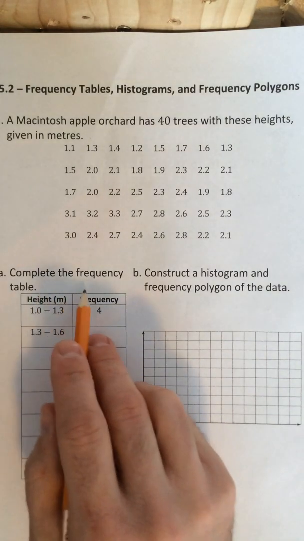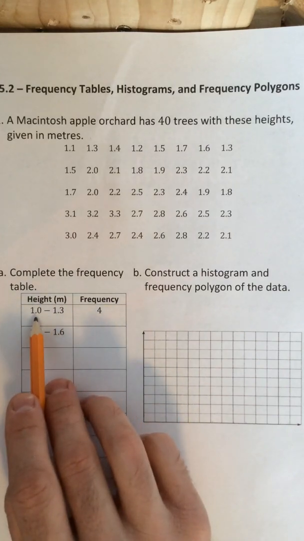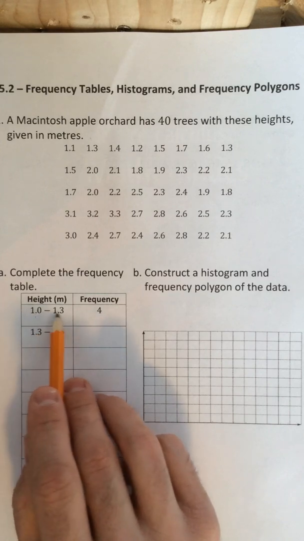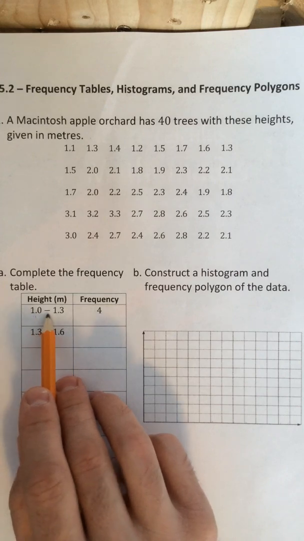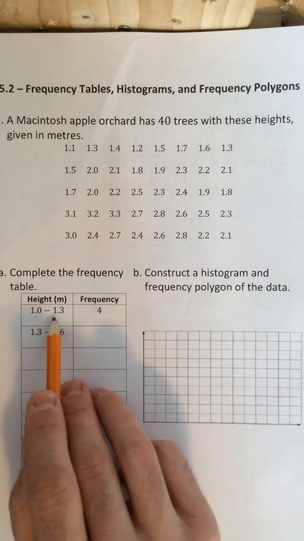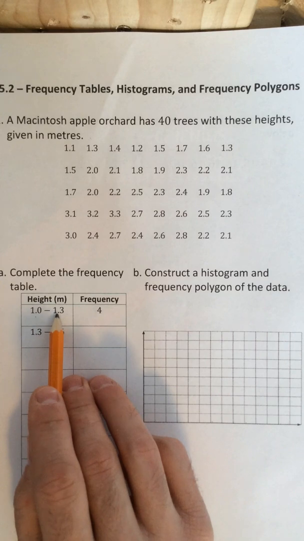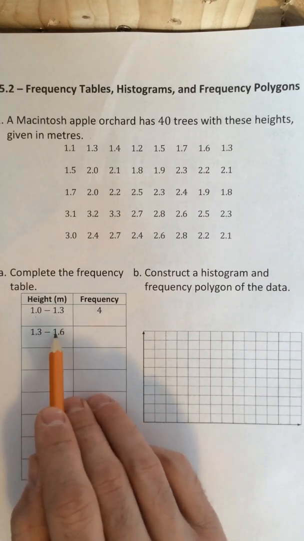So when we write this frequency table, here I've actually started the table. What we create is an interval of the heights. It's always going to be an interval, and the interval is going to go up by the same amount every time. So here I started at 1, and I'm going to go to 1.3. Each time my interval is going to increase by 0.3 meters. So my next interval starts where I ended off in the first interval at 1.3, and it'll go to 1.6.